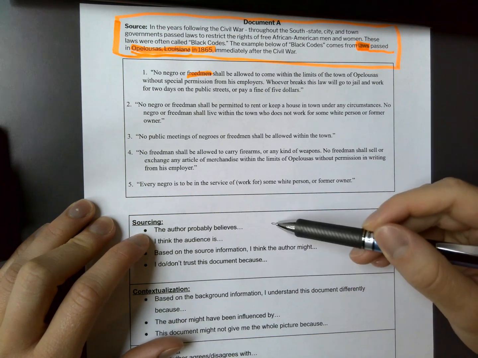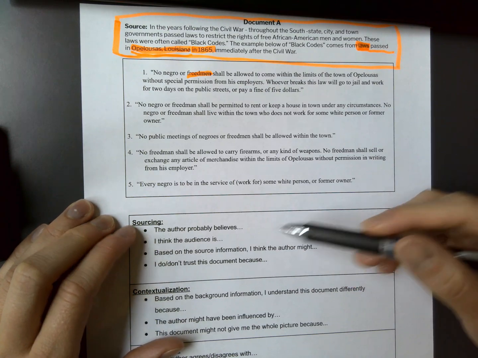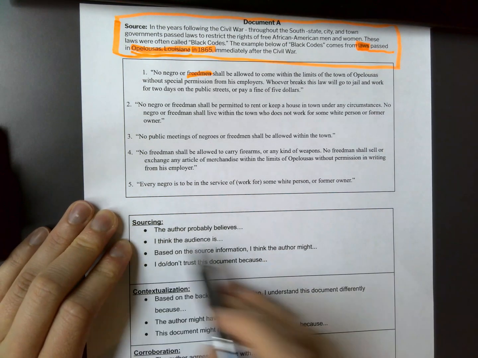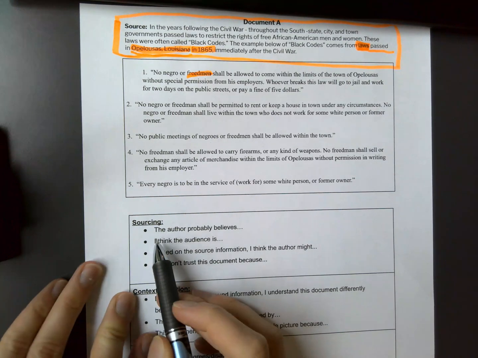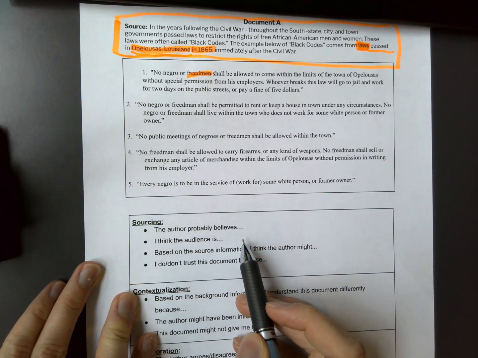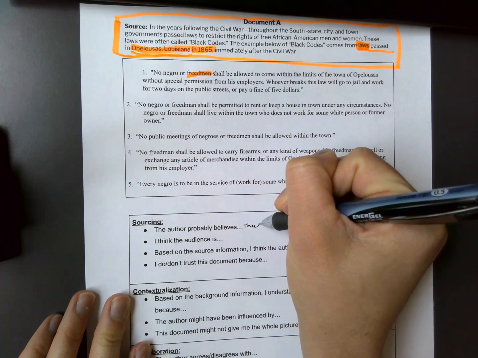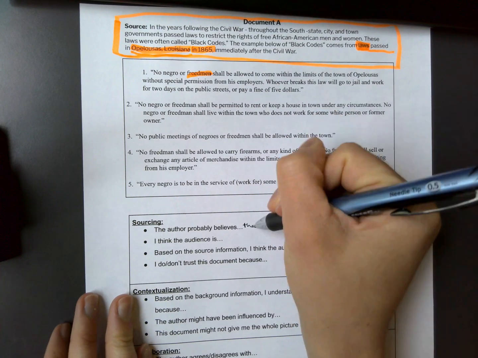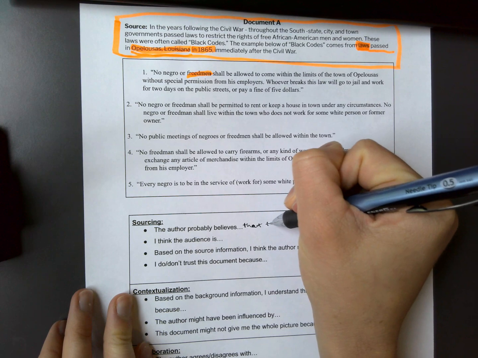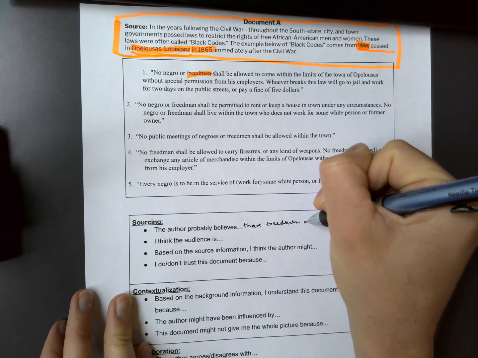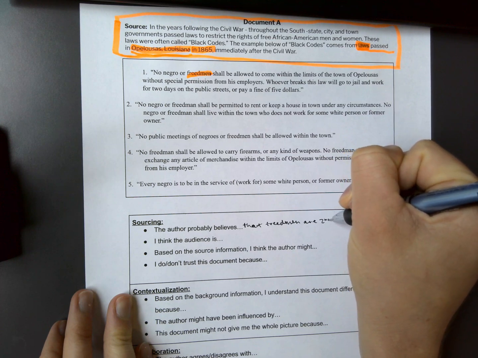Okay, and these are just some sentence stems that you can use to answer those questions. So when we're doing sourcing, we can say the author probably believes that, and we already answered this question, right? That freedmen, we'll use that technical term, are second-class citizens.